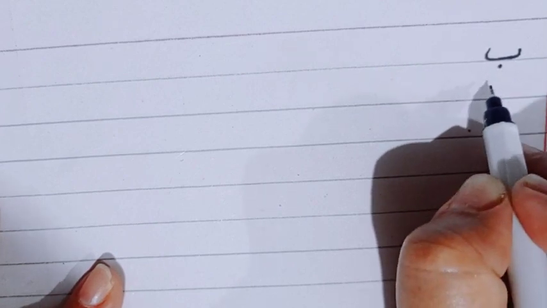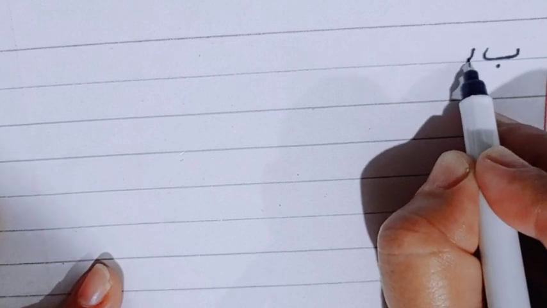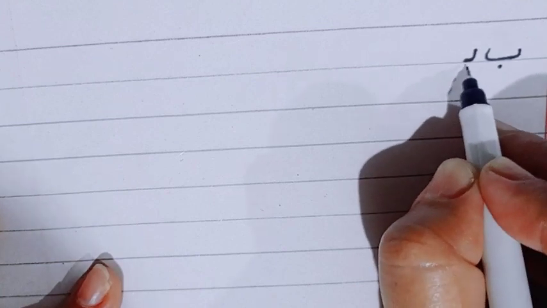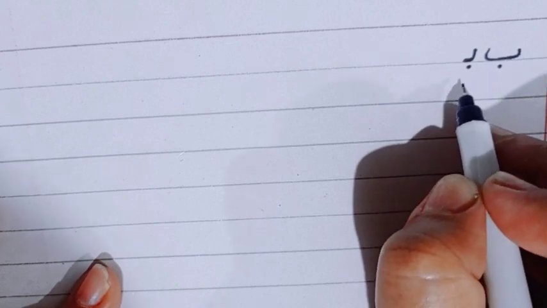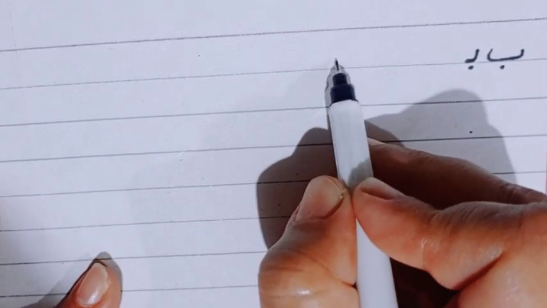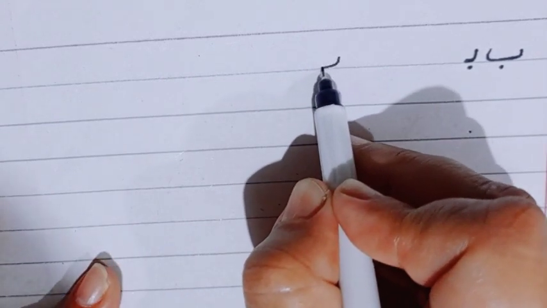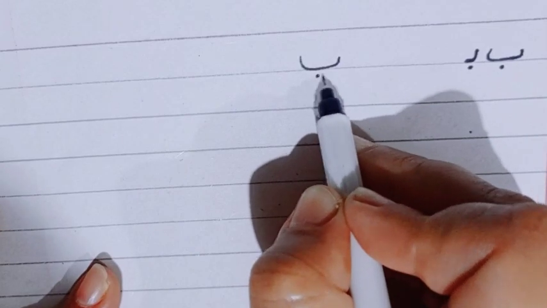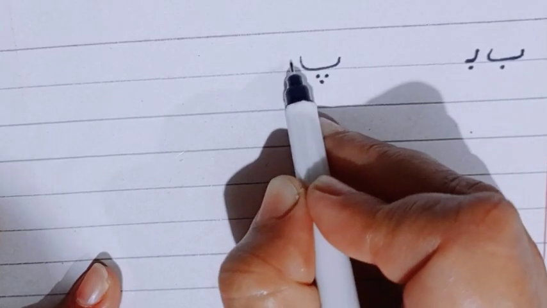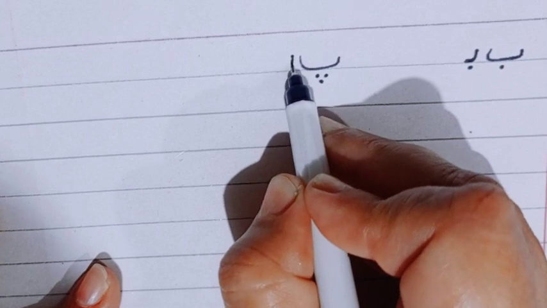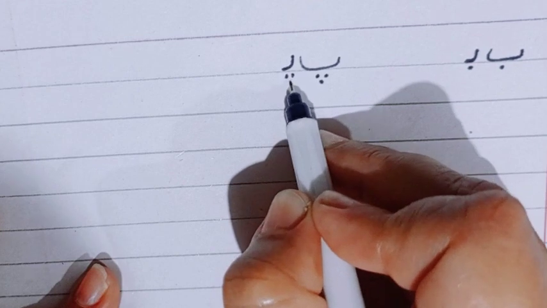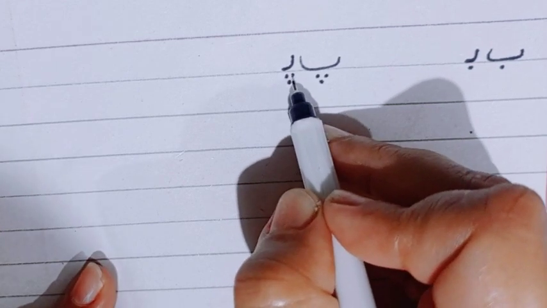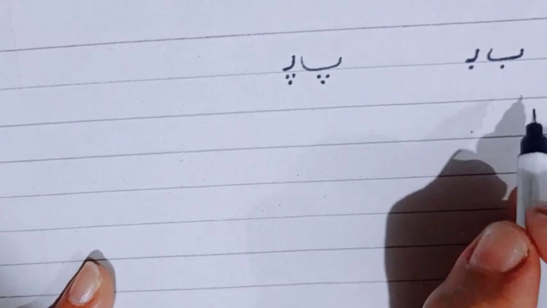This is the full shape of Bay, and now I'm going to write the short form. This is basically the same as the full form, just shorter than the full form. One dot underneath. Then after Bay comes Pay. This is the full form, three dots underneath. For the short form you will start writing in the same way and then leave it up till here. And don't forget to put dots, because we recognize any alphabet by its dots.